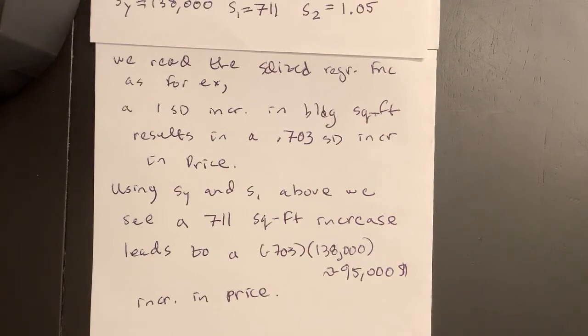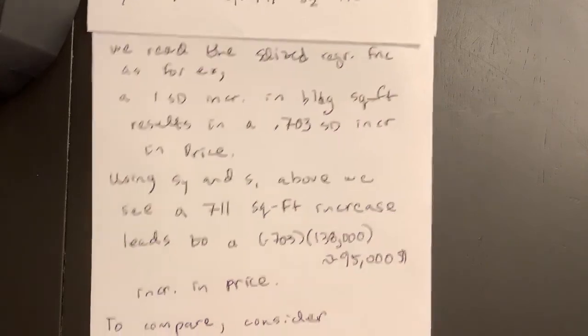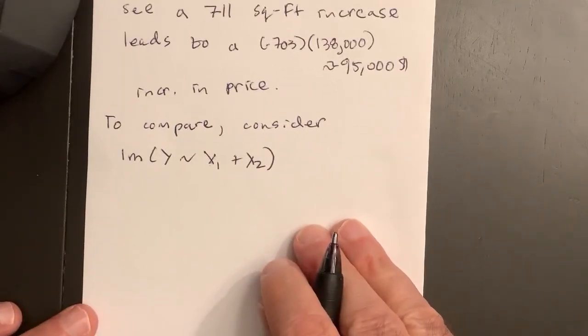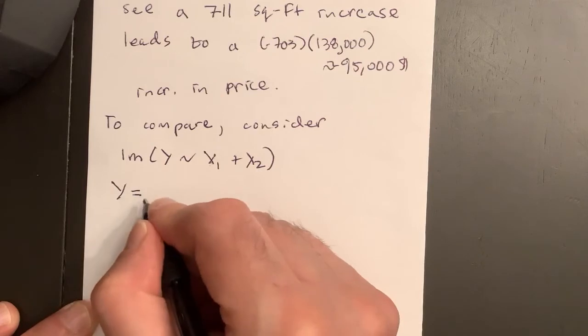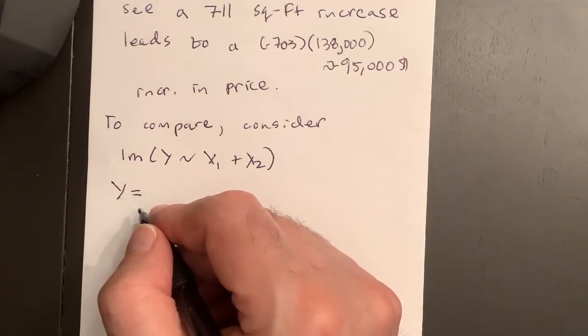Okay, to compare, consider lm of Y versus X1 plus X2, the original data, which gives me Y equals, did I not do it?